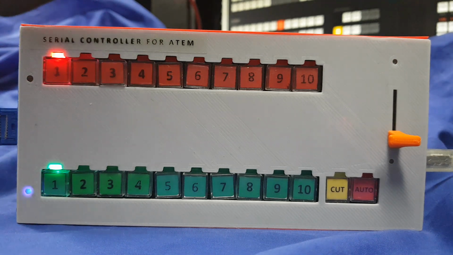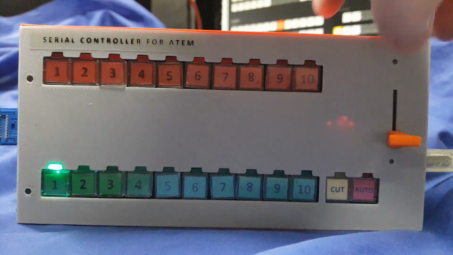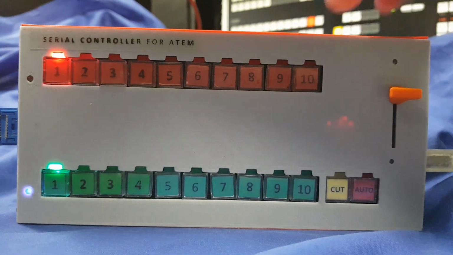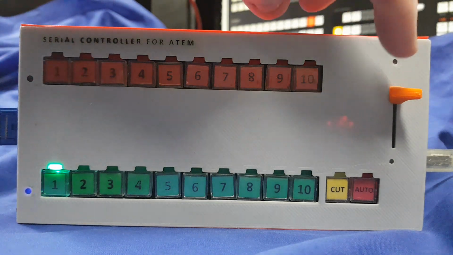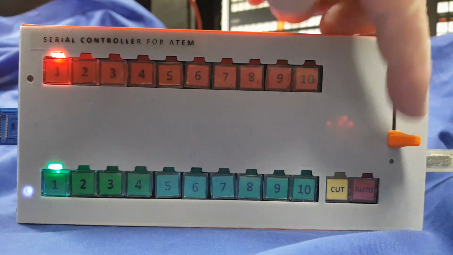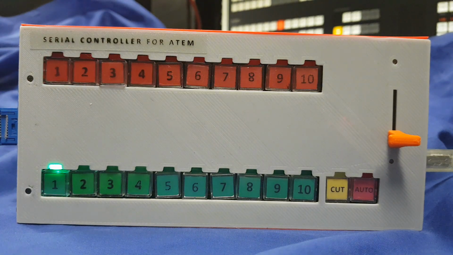And just as a matter of interest, in normal operation, the T bar is always disabled when you first turn it on, and to enable it, you just make sure it's all the way down at the bottom, and then it'll detect that it's actually at the bottom, and it will then enable the T bar. So then you can use normal T bar operation on it. And of course, it will take up the position of the current fader.